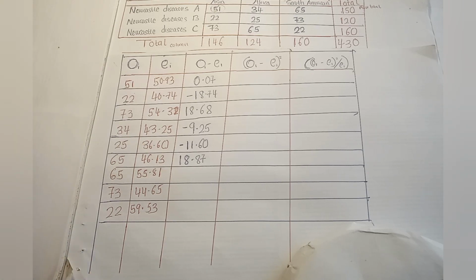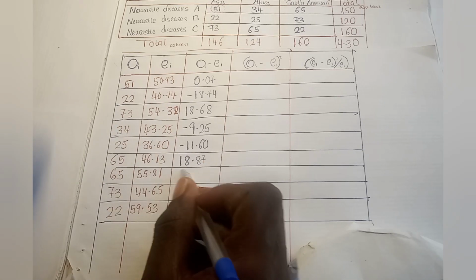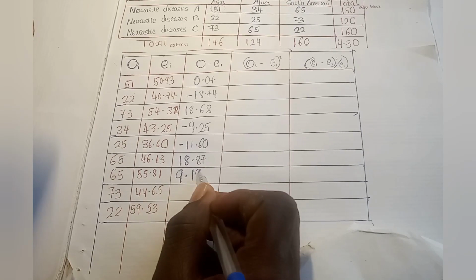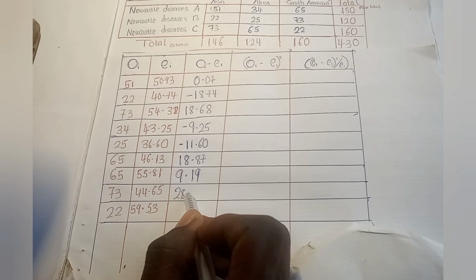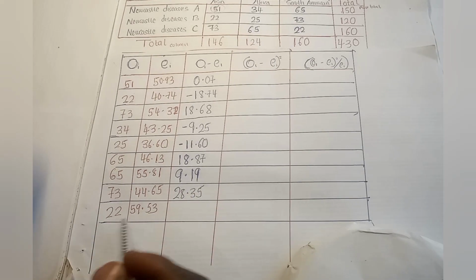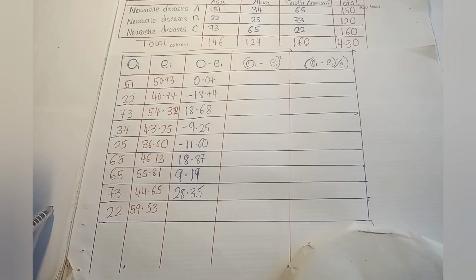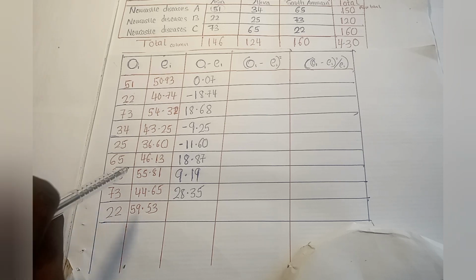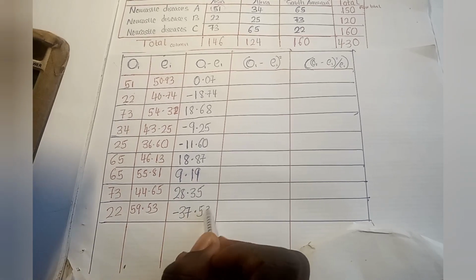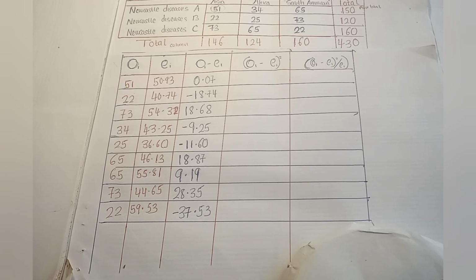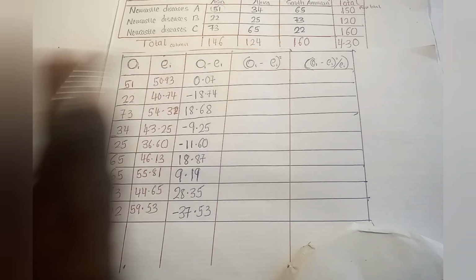The next one is 65 minus 55.81. That's 9.19. The next one, 73 minus 44.65, 28.35. So 22 minus 59.53, which is the last one. 22 minus 59.53. The answer is minus 37.53. So that is the observed minus expected.